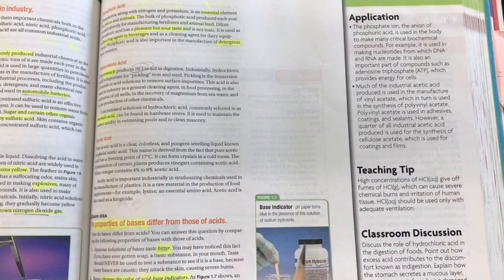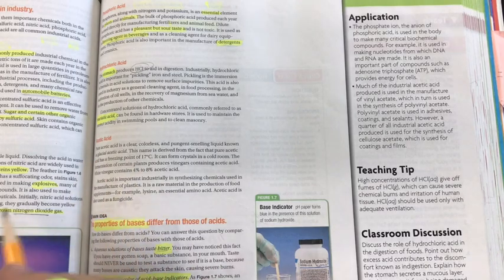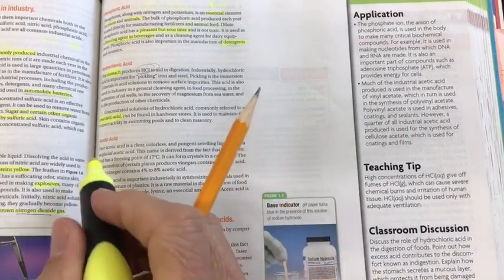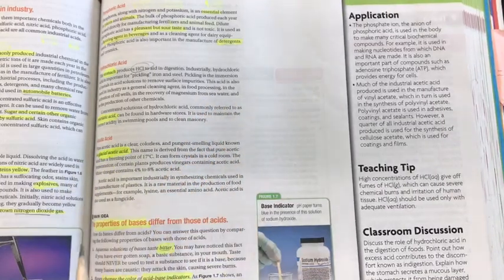Well, don't eat too much. Don't eat heavy foods that don't digest so easily, and you will not have much of a problem with acid reflux or heartburn. The last one in our textbook here is acetic acid. Another vocab word kind of sneaks in here, and that is glacial acetic acid.